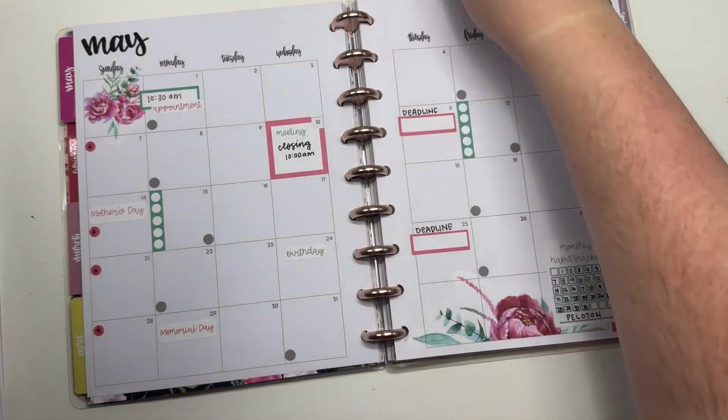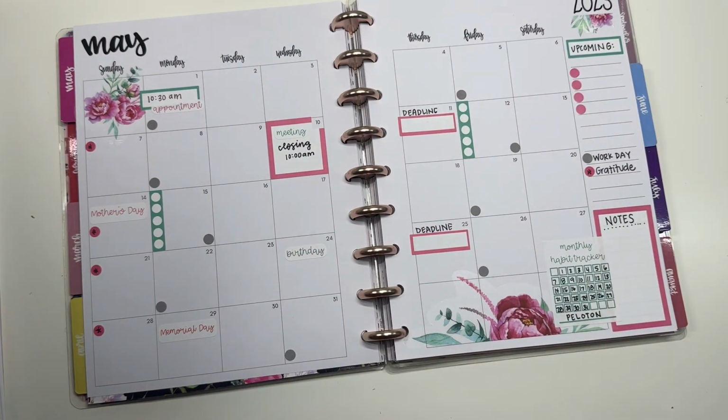So I hope this gives you some ideas that maybe you haven't thought about on how to use your monthly spread. And let me know in the comments some other things that you track in your monthly.